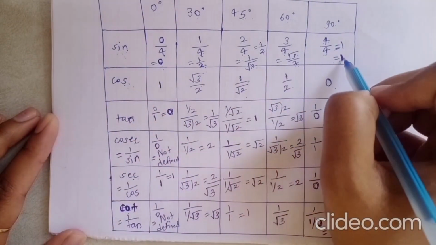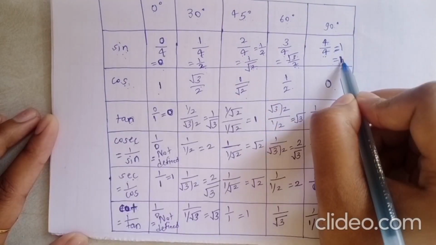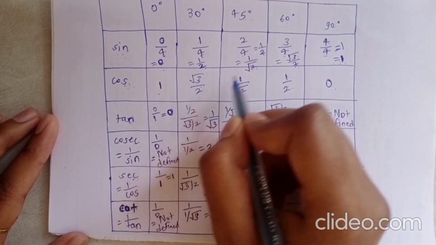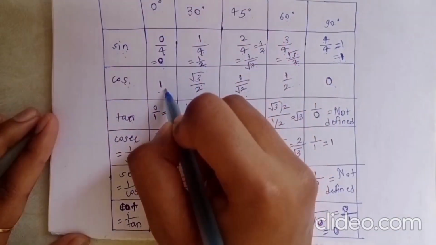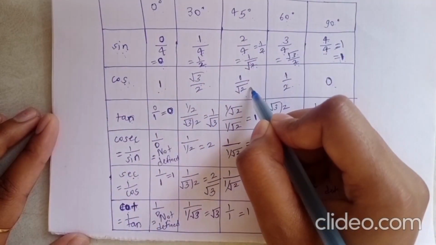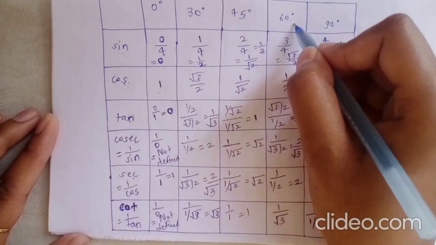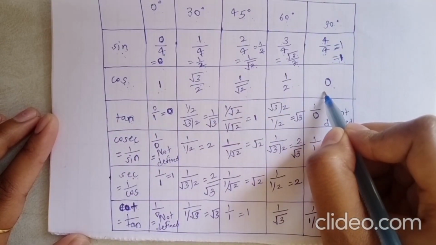For cos, we will start writing in reverse order. So 1 will come first, then root 3 by 2, 1 by root 2, 1 by 2 and 0. Cos 0 degree is 1, cos 30 degree is root 3 by 2, cos 45 degree is 1 by root 2, cos 60 degree is 1 by 2, cos 90 degree is 0.